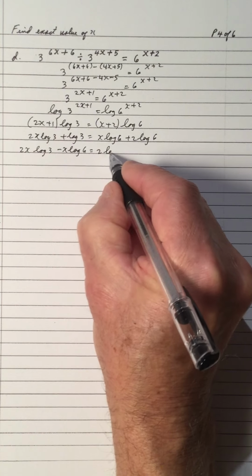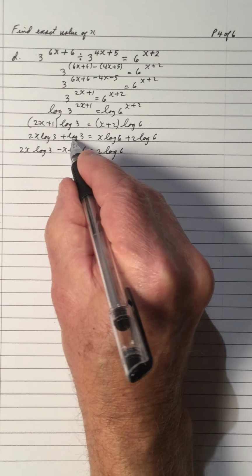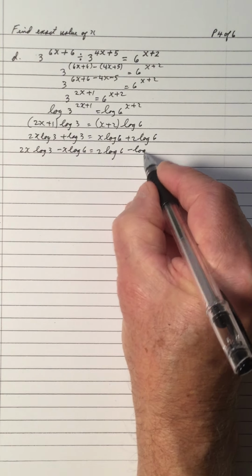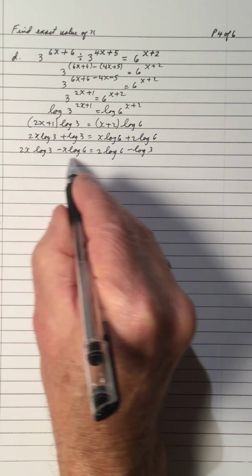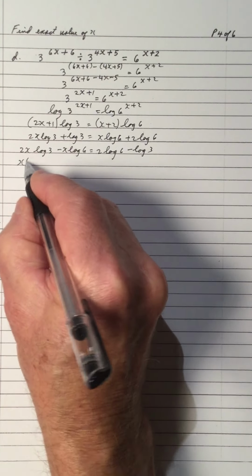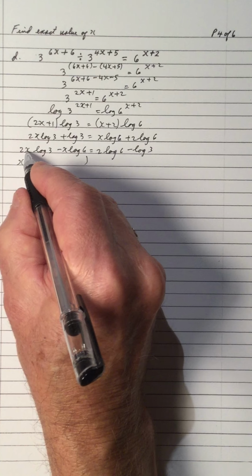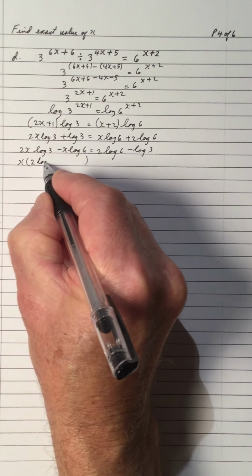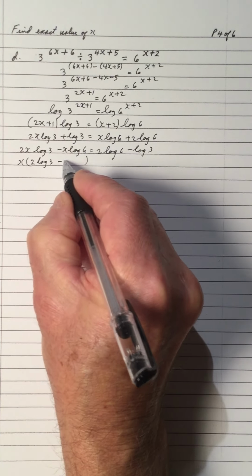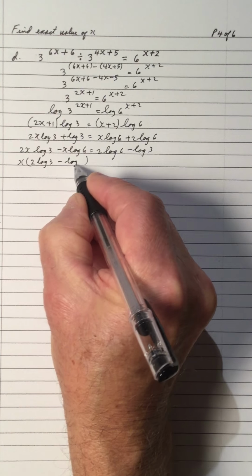This is 2 log 6, and we bring this log 3 over to make it a minus. Now here we have x's, so we'll factor out the x because x is common. So x comes out to give you 2 log 3 minus log 6.